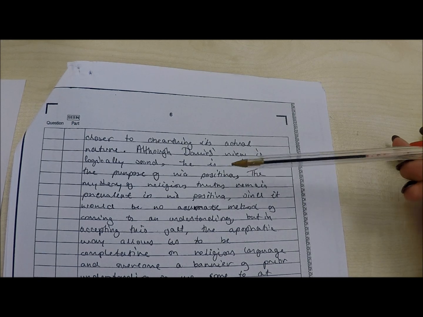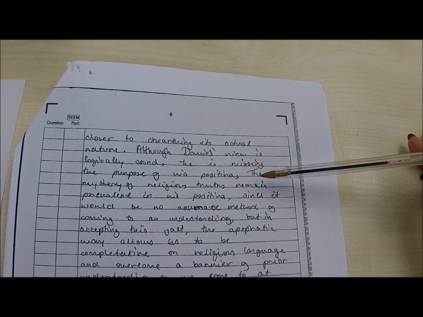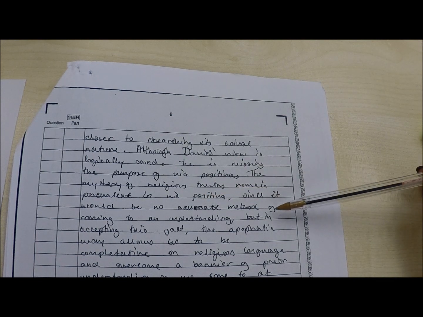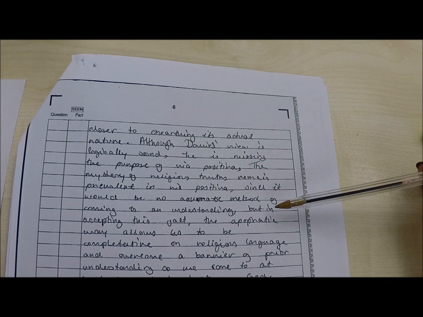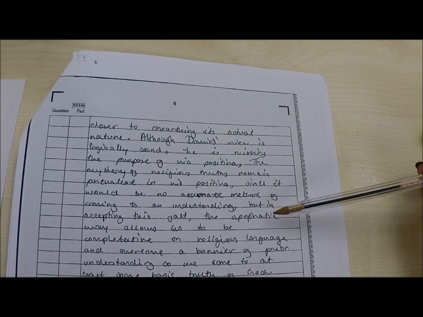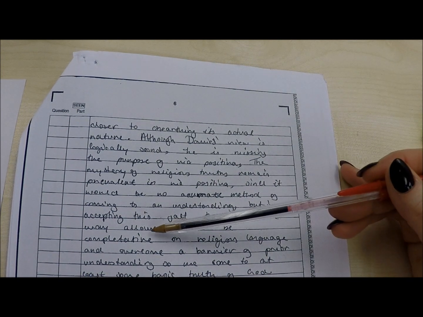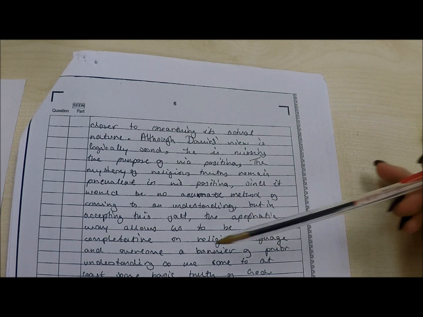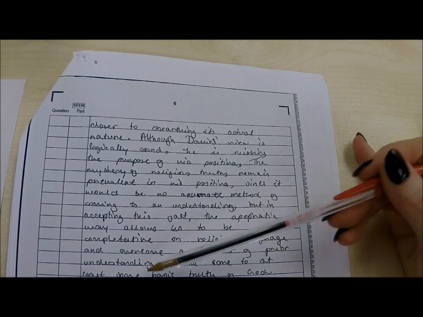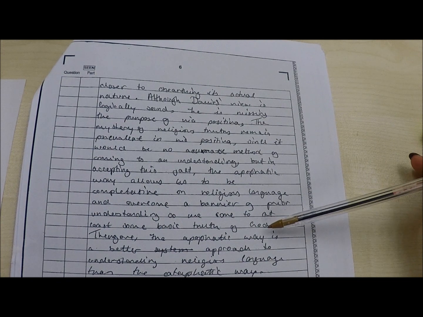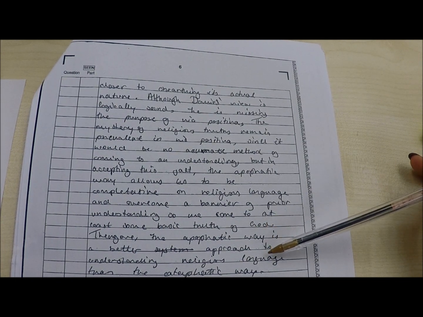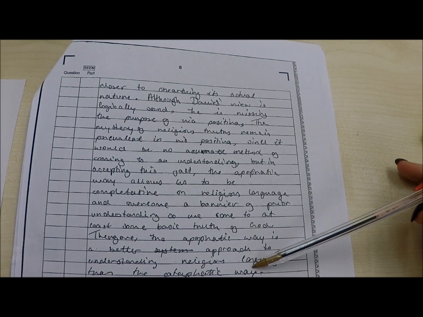The mystery of religious truths is prevalent in via negativa, since it would be no accurate method of coming to understanding, but is accepting this fact. The apophatic way allows us to be not sure what that is, on religious language, and overcome a barrier of prior understanding so we can come to at least some basic truth of God. Therefore, the apophatic way is a better approach to understanding religious language than the cataphatic way.